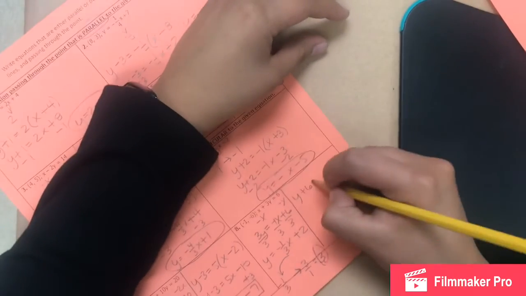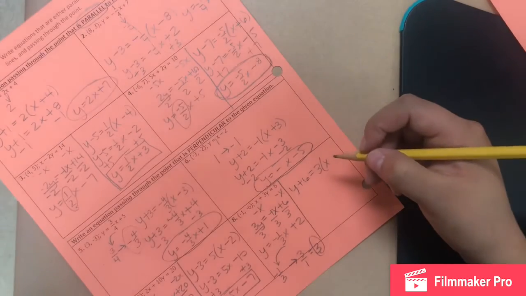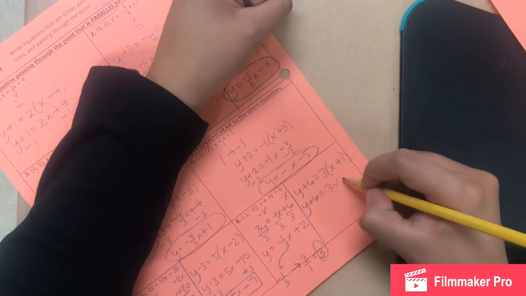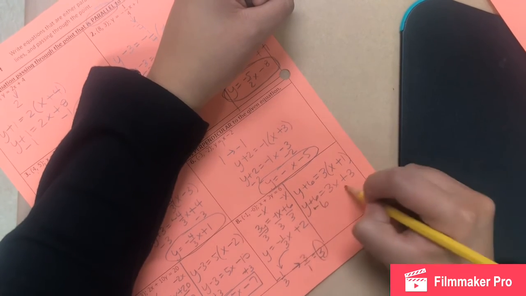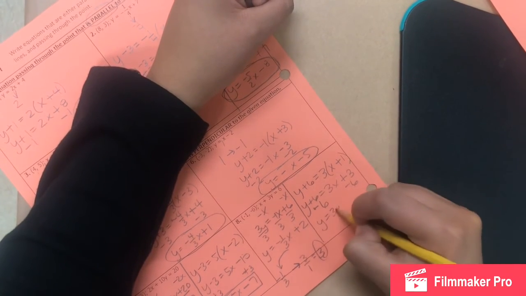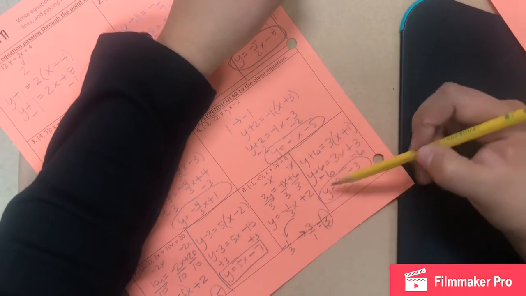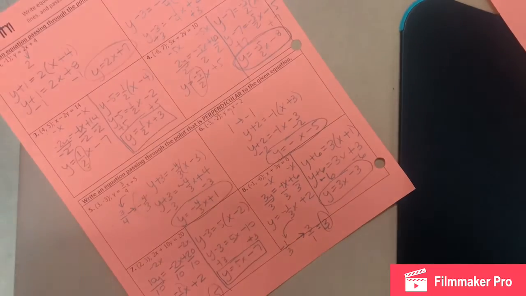So y, the opposite of negative 6 is to add 6, equals the new slope 3, parentheses x, the opposite of negative 1 is to add 1. Then we're going to distribute. 3 times x is 3x, 3 times 1 is positive 3. I'm going to subtract 6 to both sides, so y equals 3x. Positive 3 minus 6 is minus 3. This is my final equation. They are opposite reciprocals of each other, and if I were to graph it, it would go through the point -1, -6.